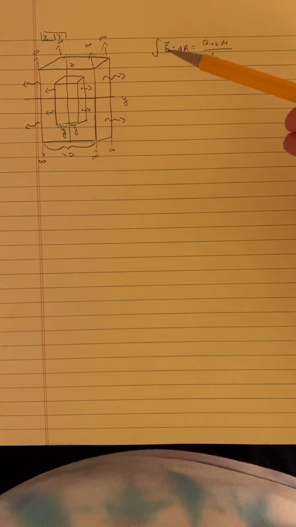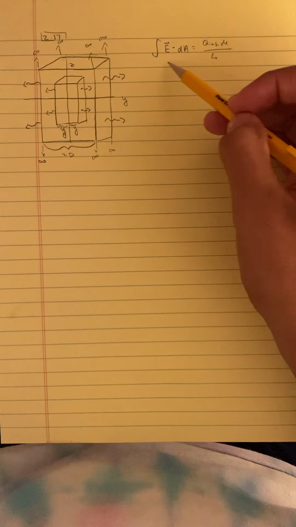Okay, everyone, so I have problem number 17 where we have this infinite slab, and we're trying to find the electric field on the infinite slab. For this problem, we're actually going to have to do it in two steps because there's going to be an electric field inside the slab and an electric field outside the slab. For both steps, we are going to be using Gauss's law. Let's start with the electric field inside the slab.